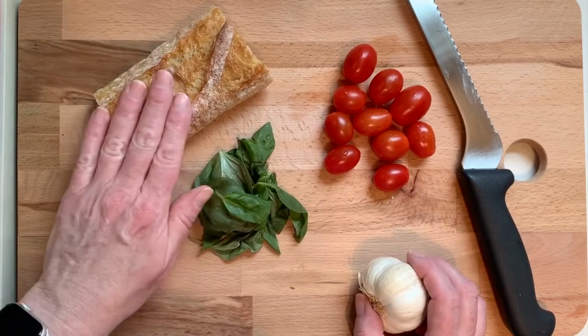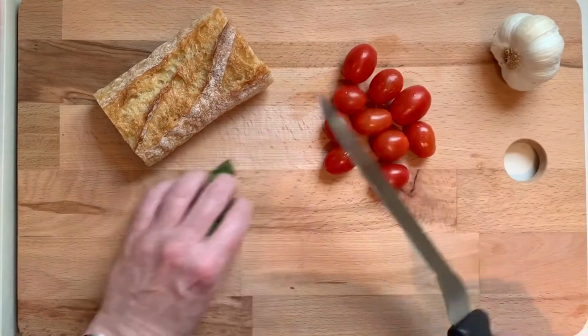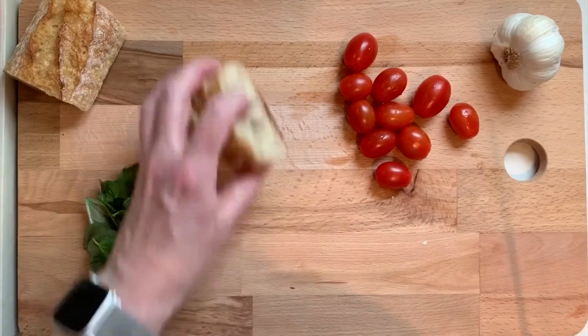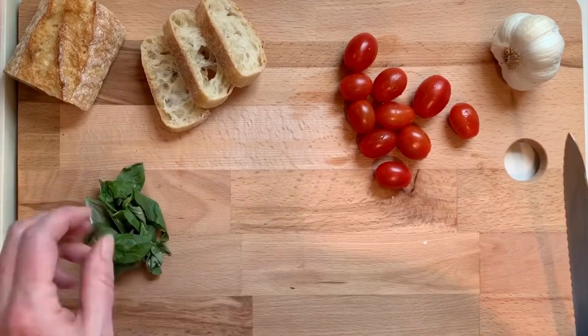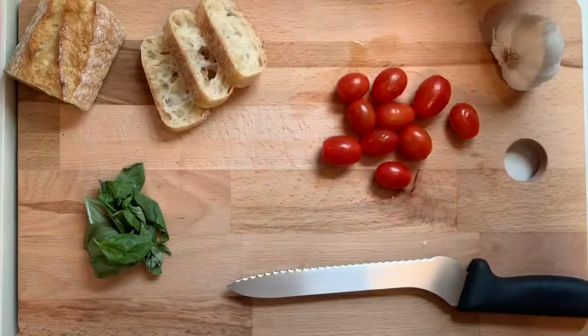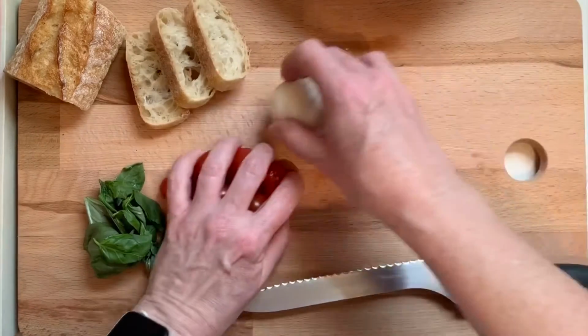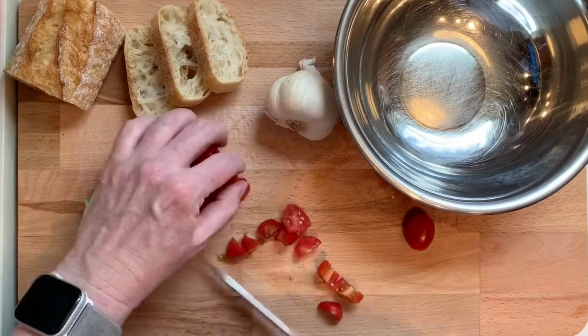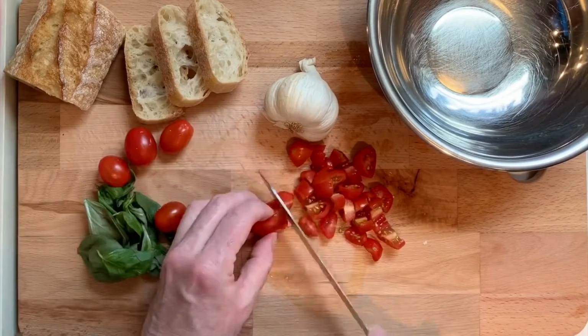For the bruschetta, you start with some fresh basil, tomato, baguette, and garlic. You're going to slice the baguette. Here I've just made 3 slices. Some people, when they make bruschetta, like their bread toasted, and I'm going to show you how we do that in a pan. We make croutons.